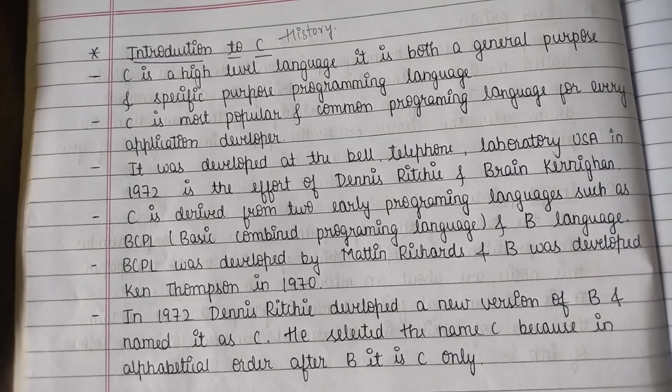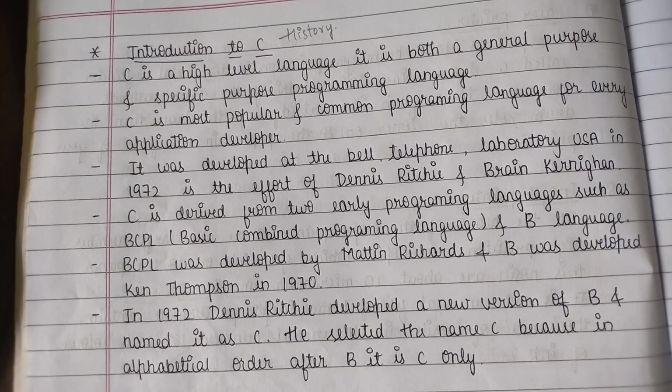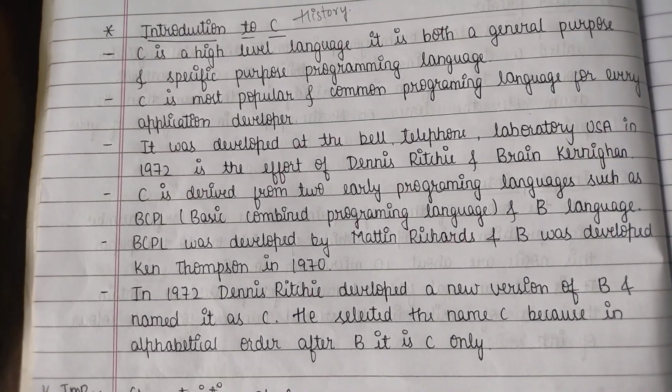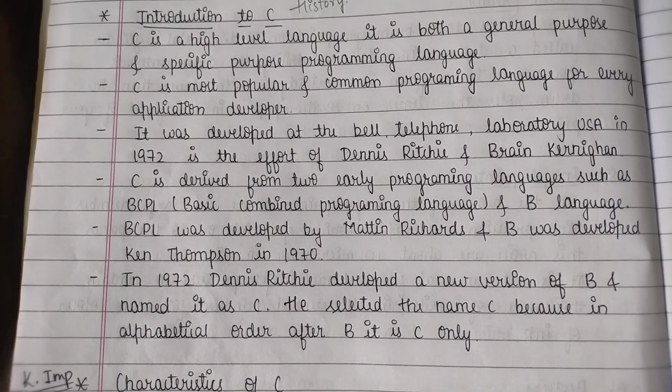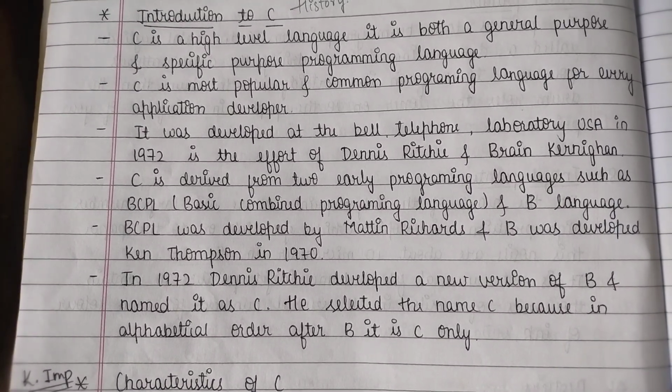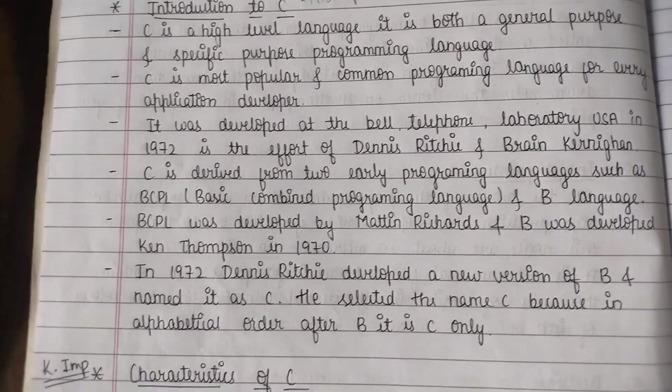So this is a little bit of the history of C programming, right? Just remember these points: it was developed in 1972 at Bell Laboratory, USA, and the person who developed it is Dennis Ritchie, right? Just remember this.